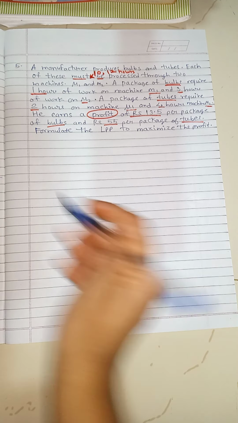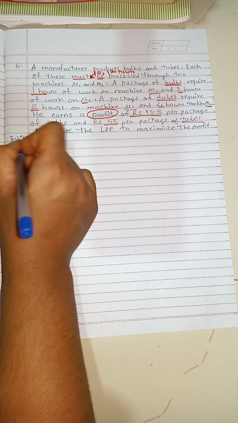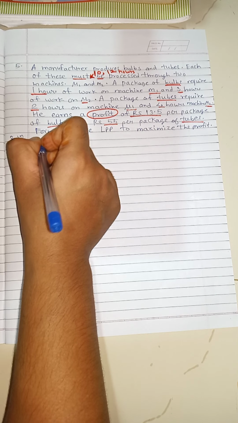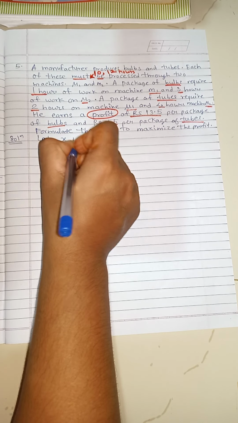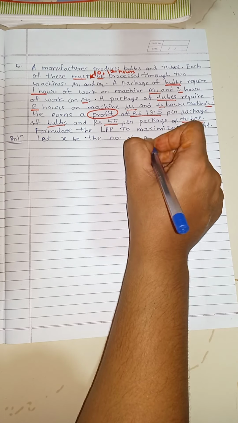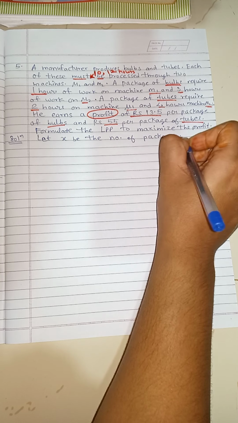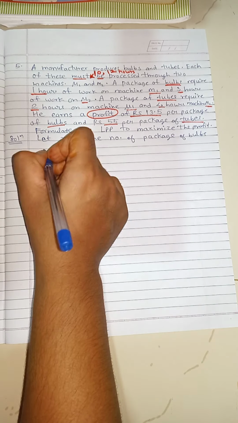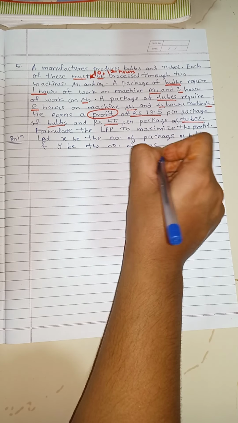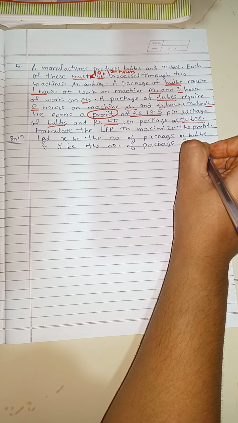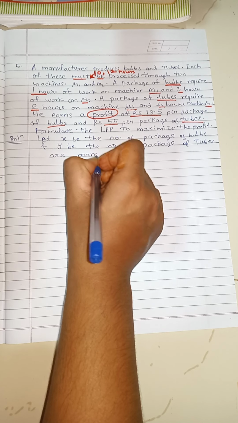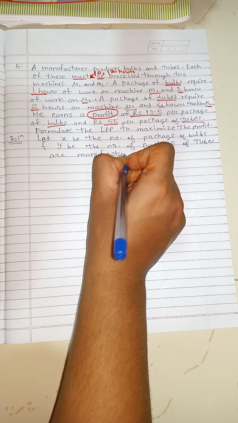Now we see the solution. First we have to write down the decision variable. Let X be the number of packages of bulbs and Y be the number of packages of tubes manufactured.